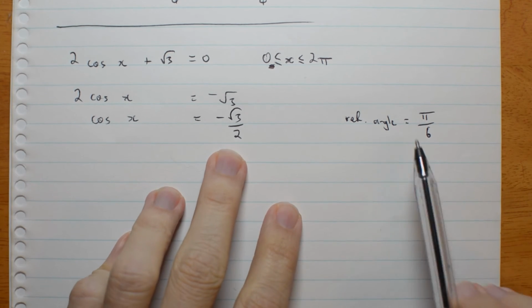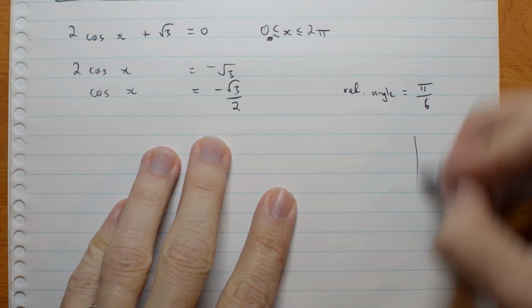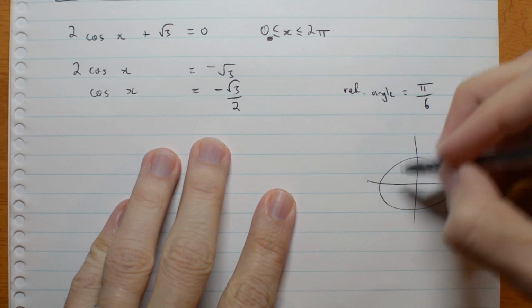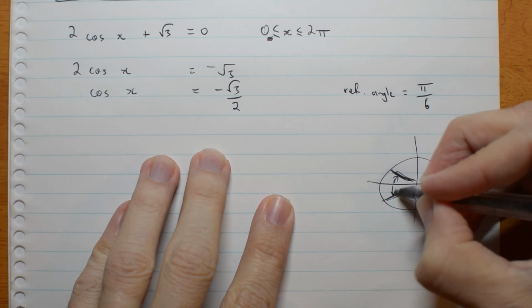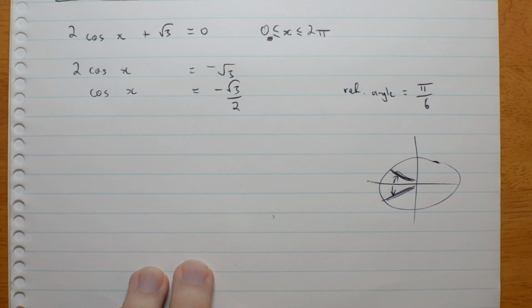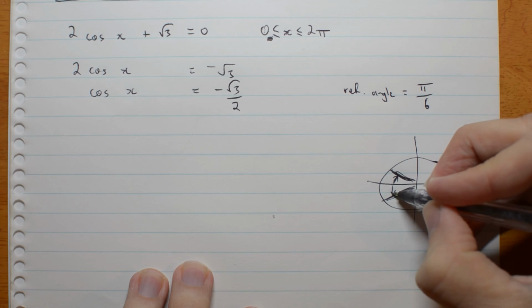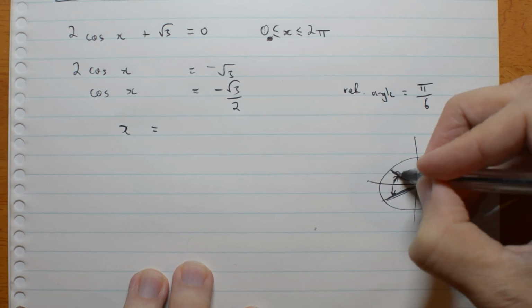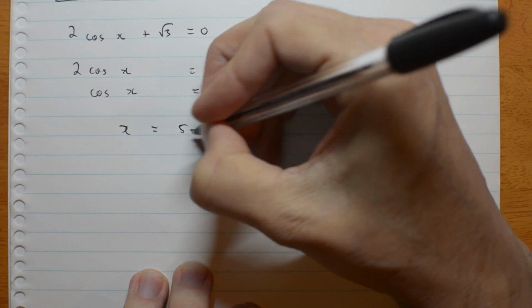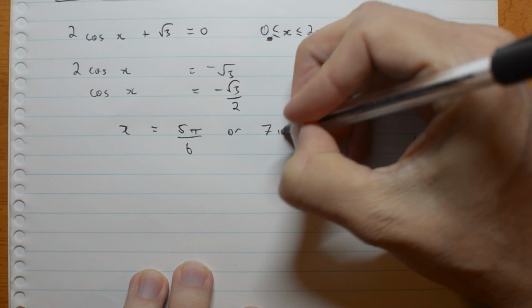It's pi on 6, but I'm looking at a negative cos. So in my unit circle, if cos is negative, I'm over here. This one and this one both have a cos of negative root 3 on 2. So this is pi on 6, so it's pi minus pi on 6 and pi plus pi on 6, which means x is pi minus pi on 6 is 5 pi on 6, and the other is 7 pi on 6.